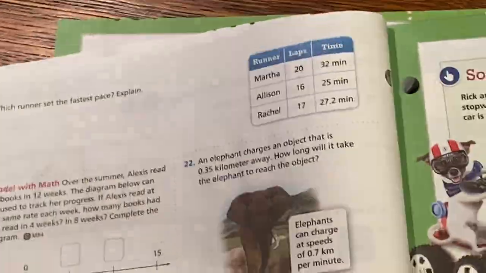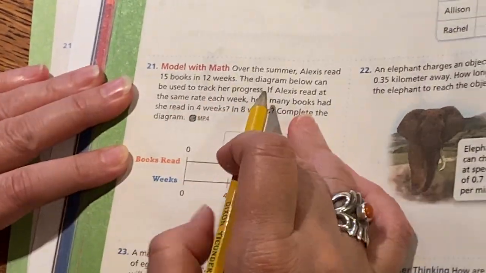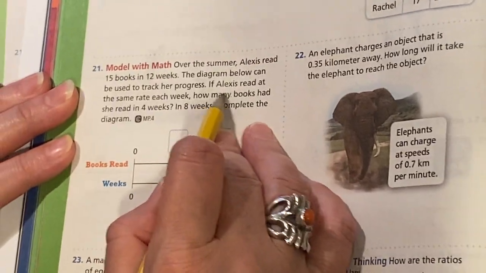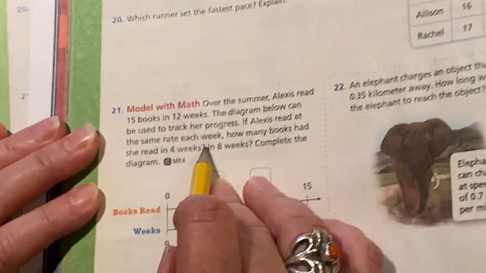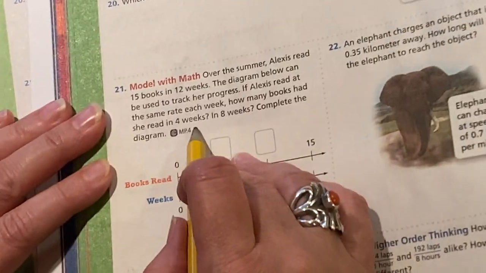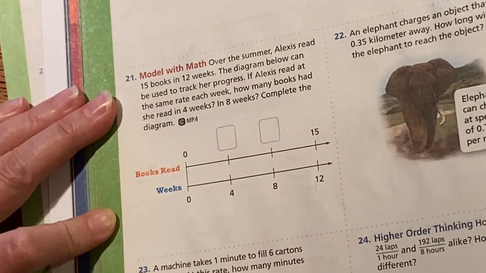Okay, let's look at the rest of these problems. Over the summer, Alexis read 15 books in 12 weeks. The diagram below can be used to track her progress. If Alexis read at the same rate each week, how many books had she read in 4 weeks? In 8 weeks? Complete the diagram.